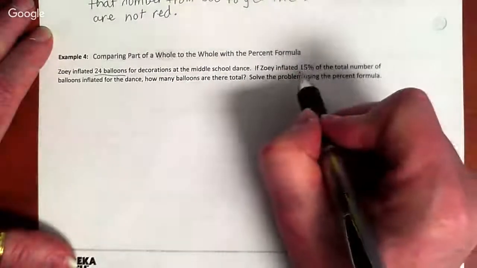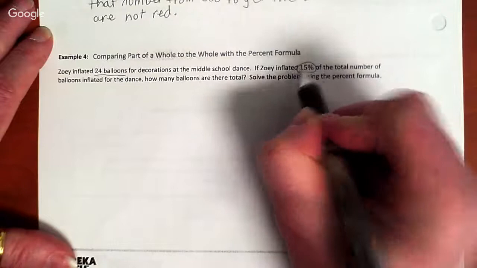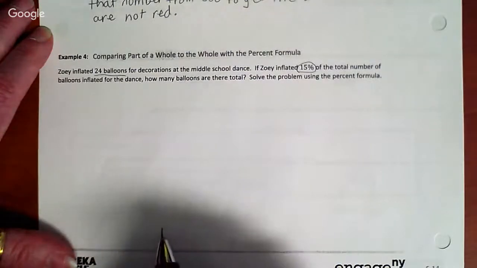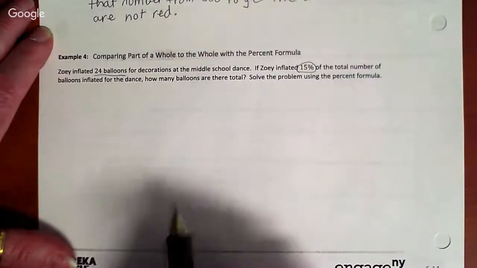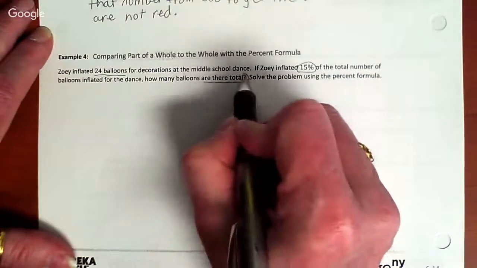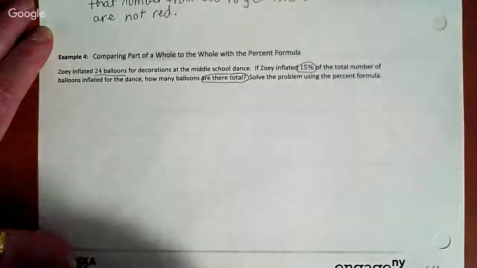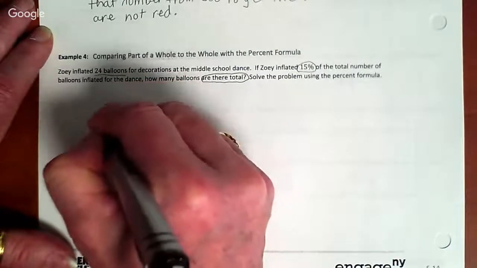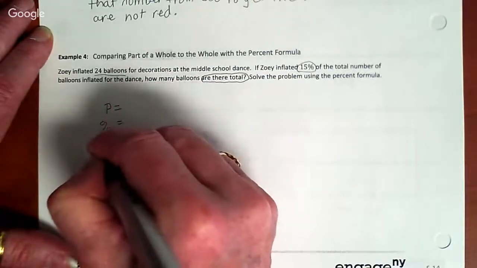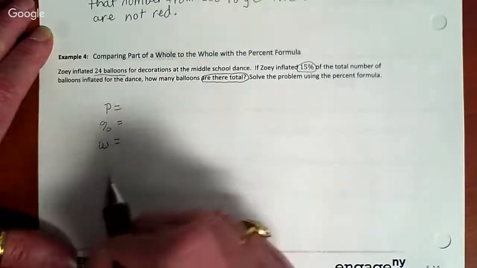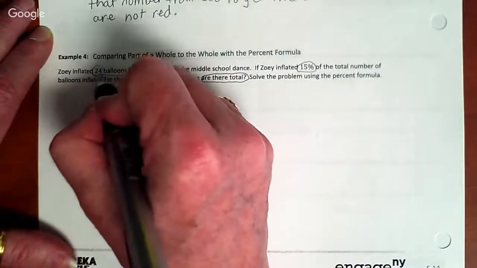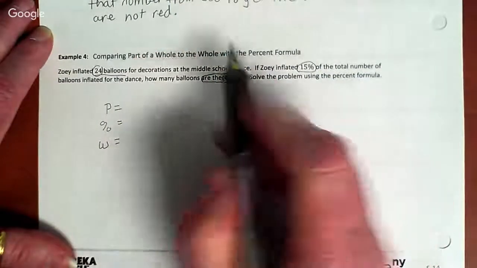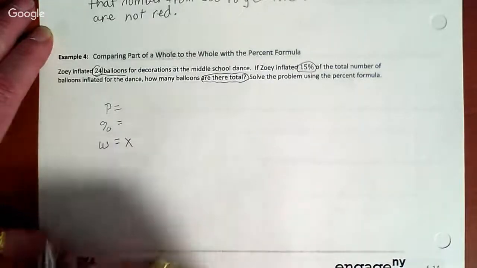If Zoe inflated 15% of the total number of balloons inflated for the dance, how many are there total? So in this particular case, we've got part, percent, and whole. Here, our part or our whole is the total. So that is X. That's what we are looking for.